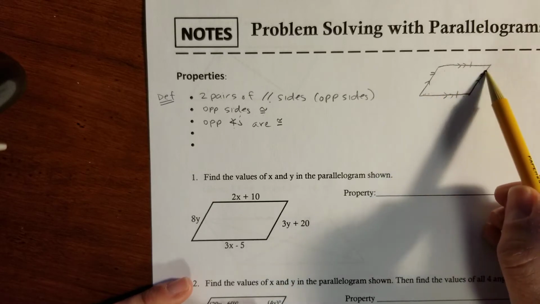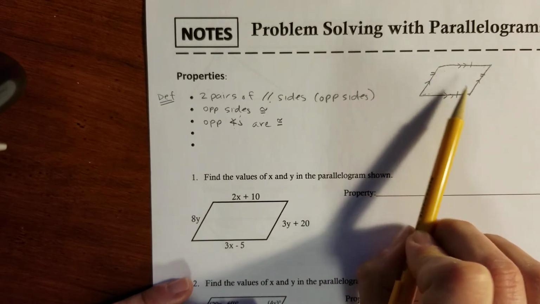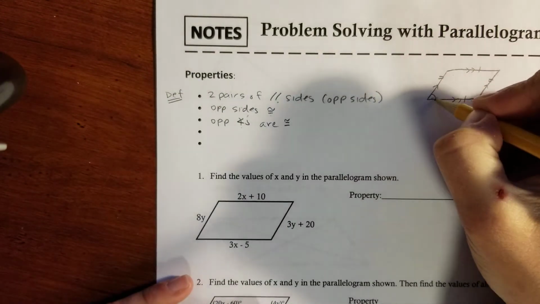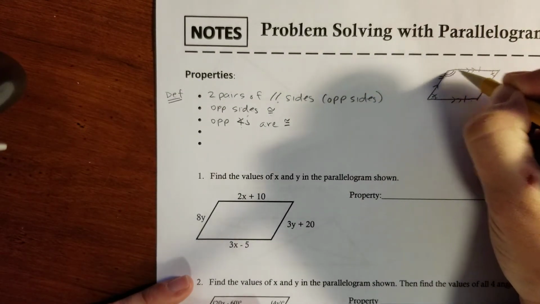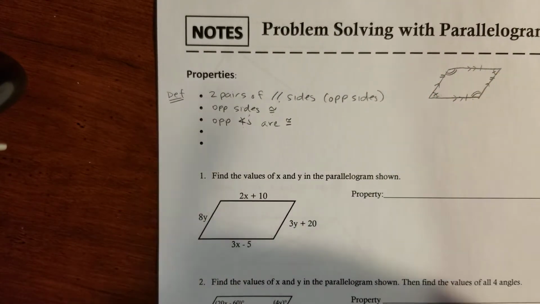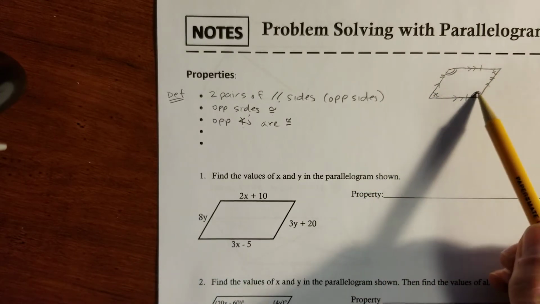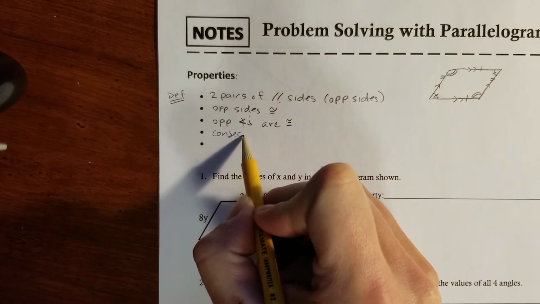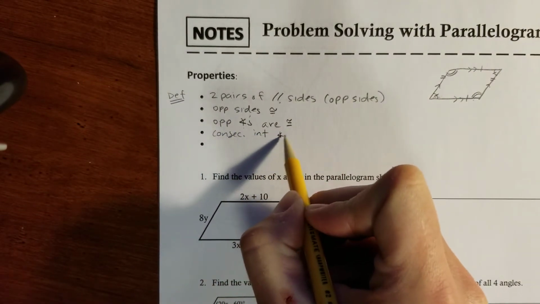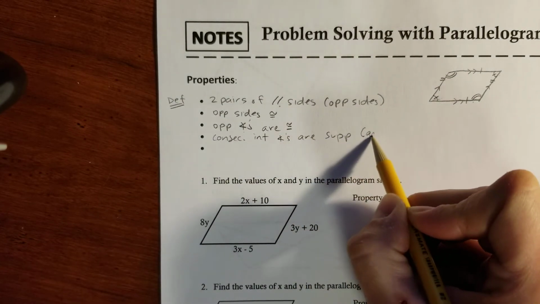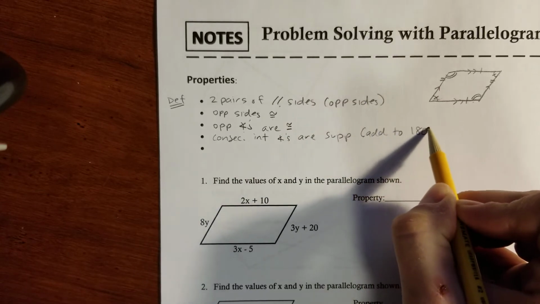You can see that both of those look like acute angles. Well, they're actually the exact same size acute angle. And both of these look like they are obtuse angles, and they're actually both the same size obtuse angles. So those are going to be congruent to each other. We also talked about consecutive interior angles. Those are the angles that are next to each other, like that, those ones that are consecutive. The consecutive interior angles are supplementary. Supplementary, that means they're going to add to 180 degrees.